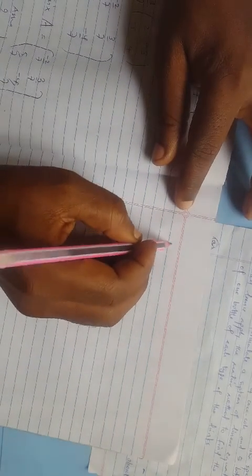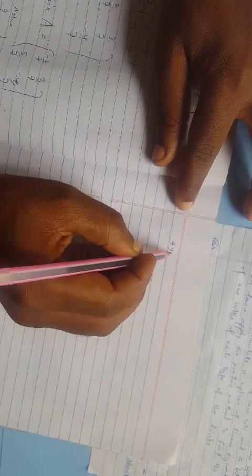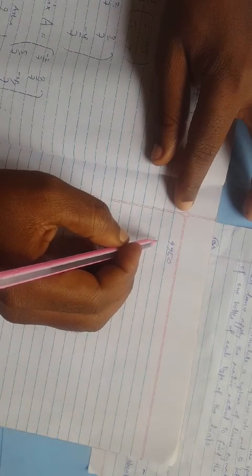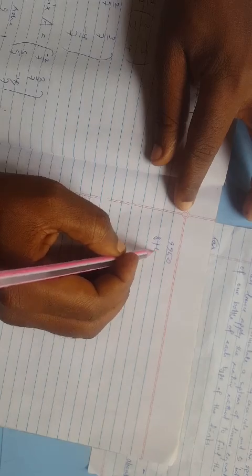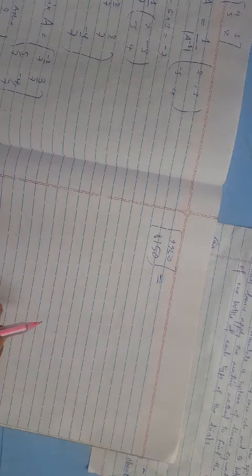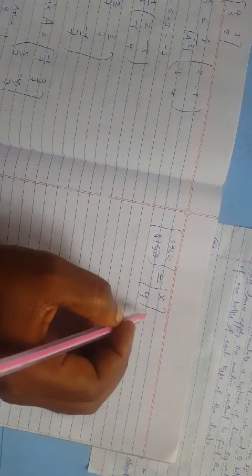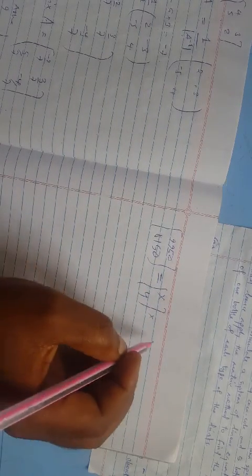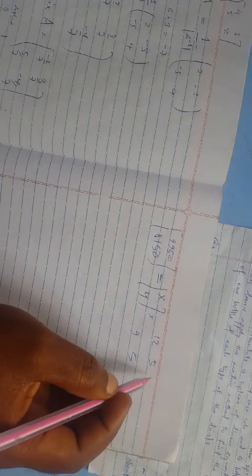Now, in order to do that, we say 9,950 and 8,150 is equal to the matrix 12, 5, 9, and 5 multiplied by X and Y.